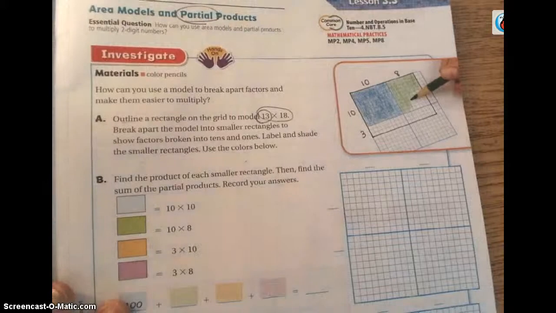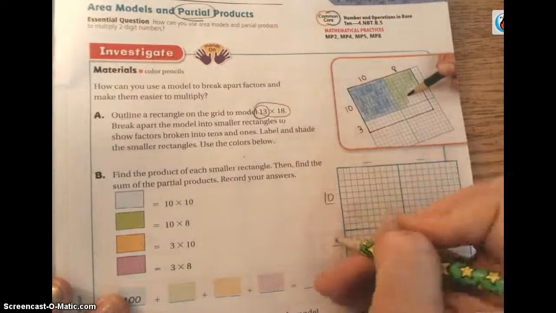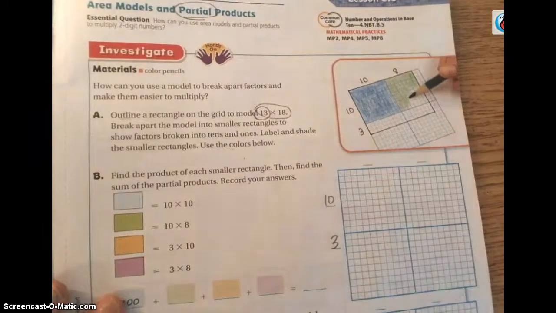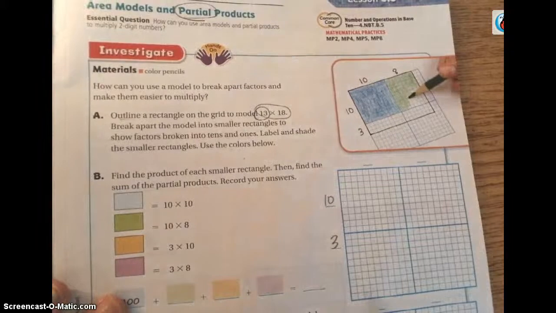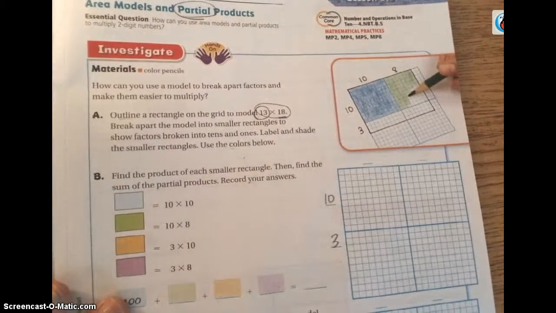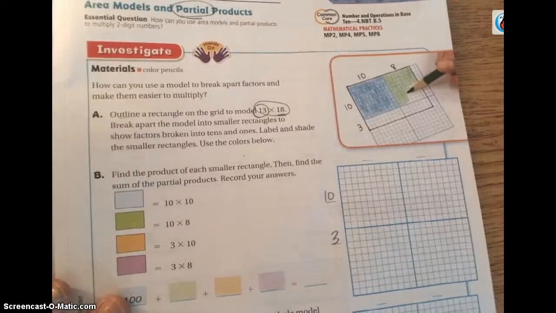So how can we break apart 13? Emma? You could turn that into a 10 and a 3. A 10 and a 3, because 10 plus 3 is what, class? 13. So down this side we have 10 plus 3. What's my other factor here, Dylan? 18. And how could you break apart 18? 6 and 6. That'd be 12. 9 and 9.